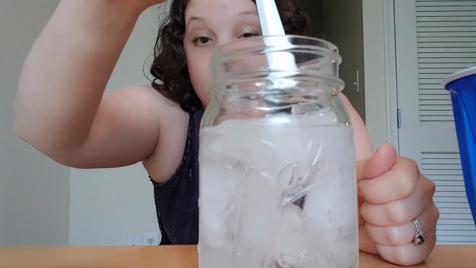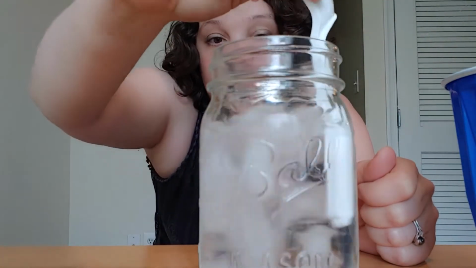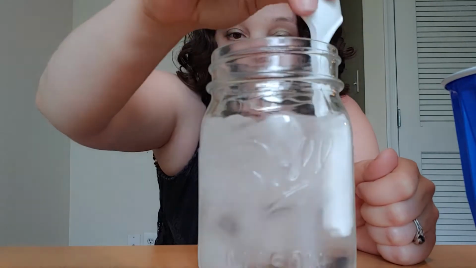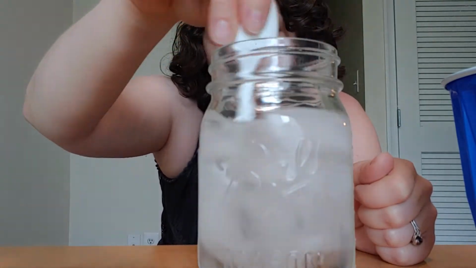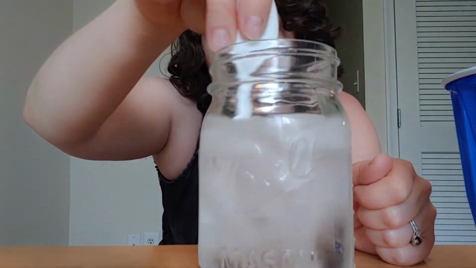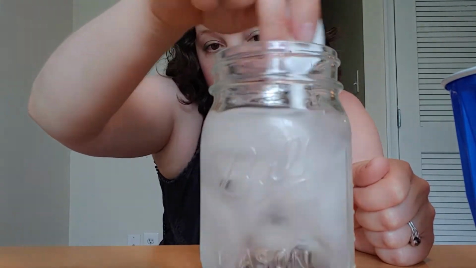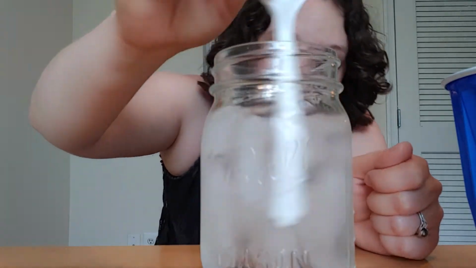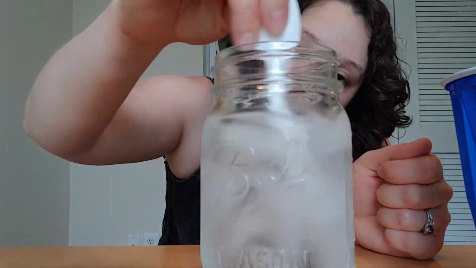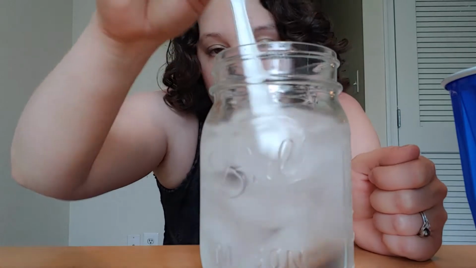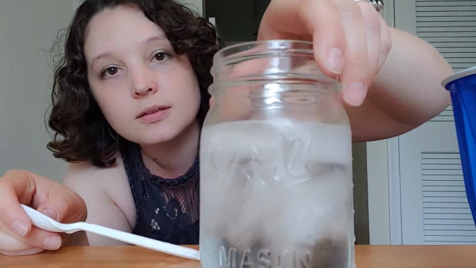If I spin it around to help cool it off, already I'm starting to see some water on the outside.